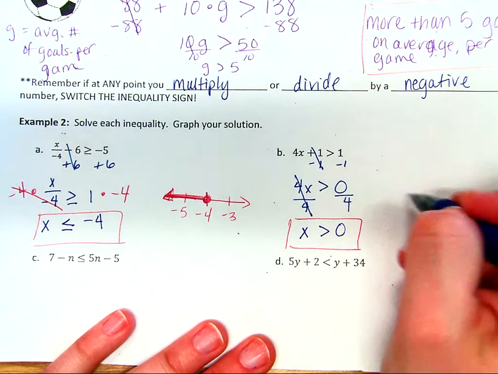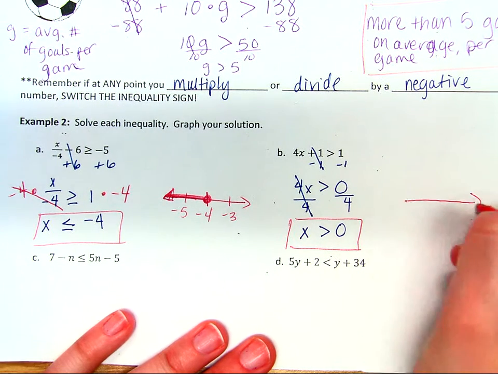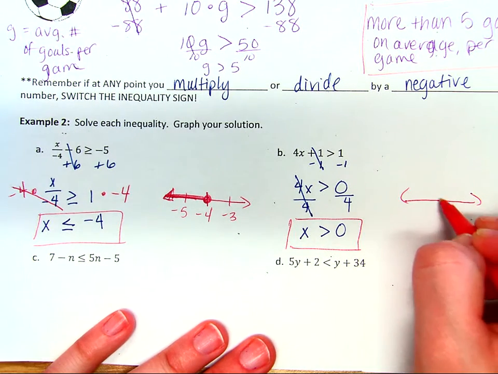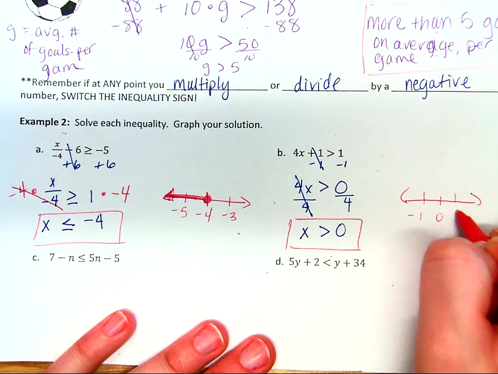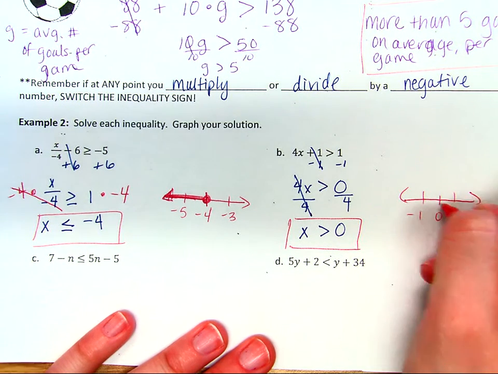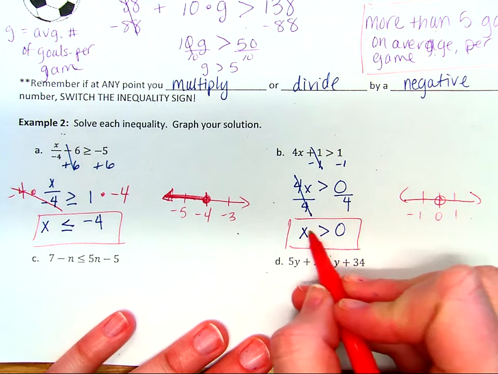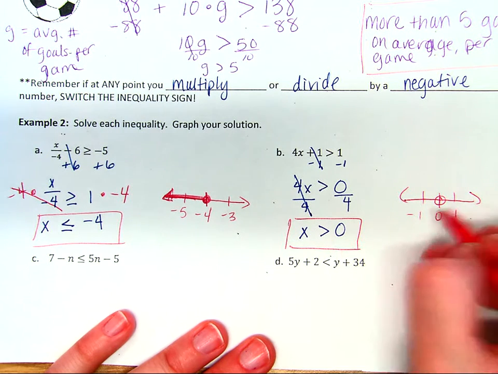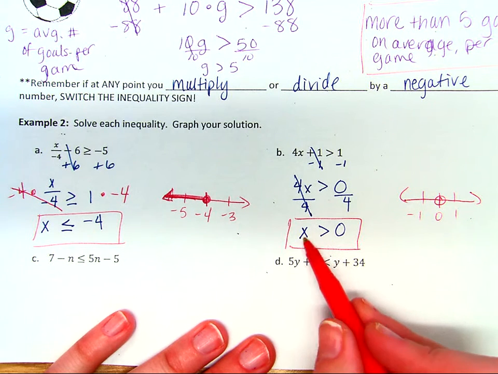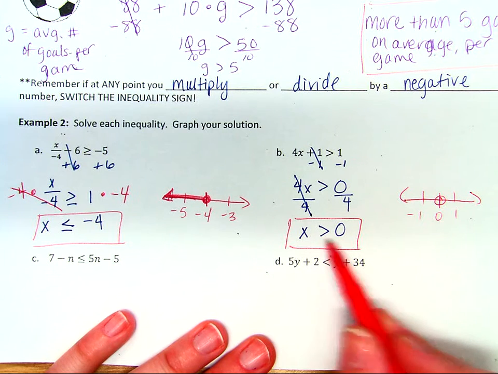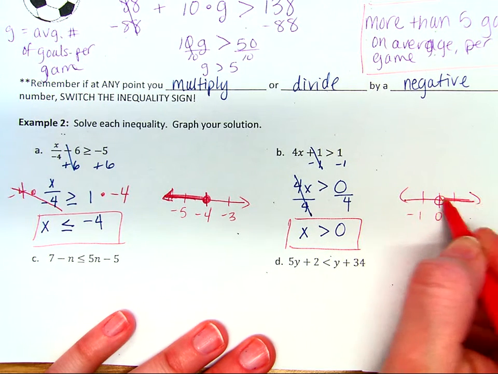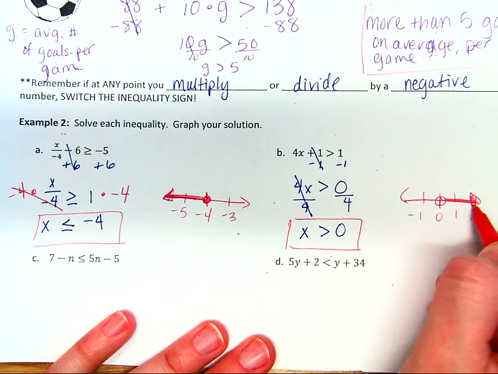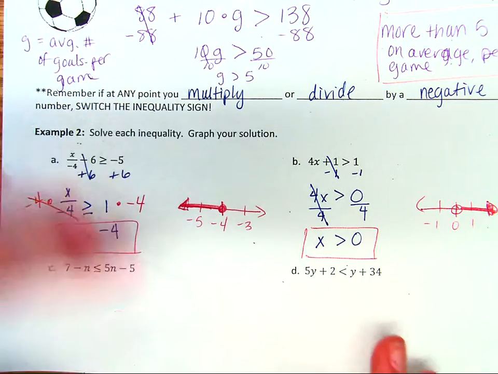Now it's solved. So let's draw our graph. Put 0, negative 1, positive 1. Open circle because it's a greater than. If it were greater than or equal to, it would be closed, but it's open. Now I want all the x's that are bigger than 0, so I want to shade this way. As I go right on my number line, the numbers get bigger.